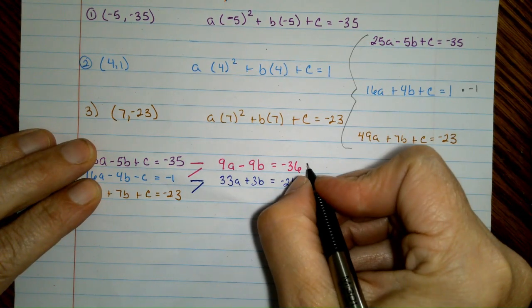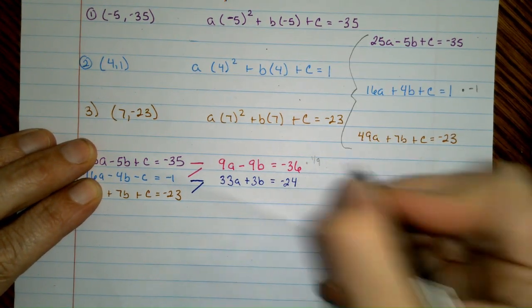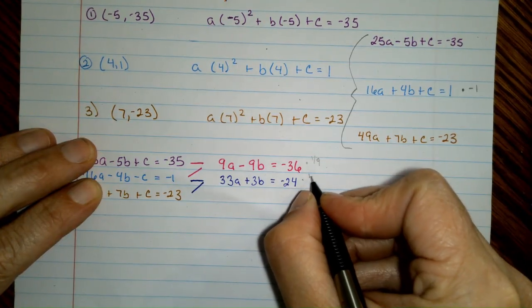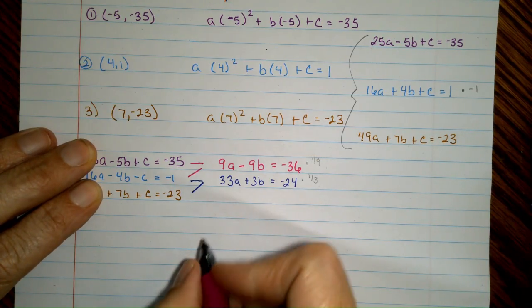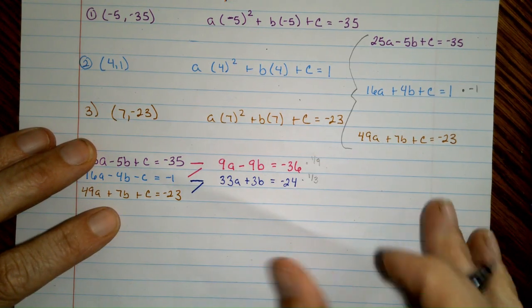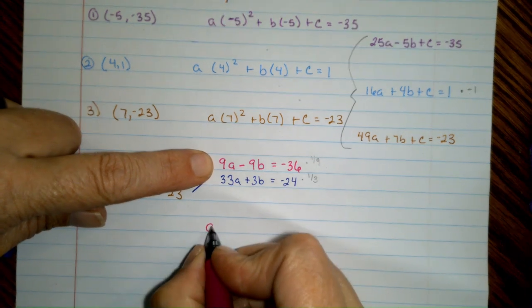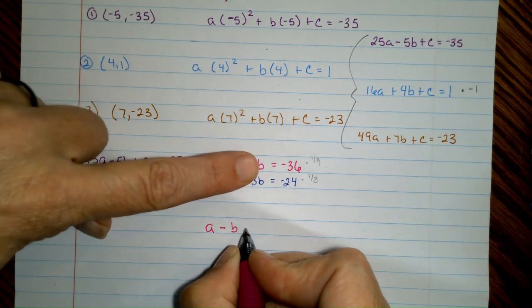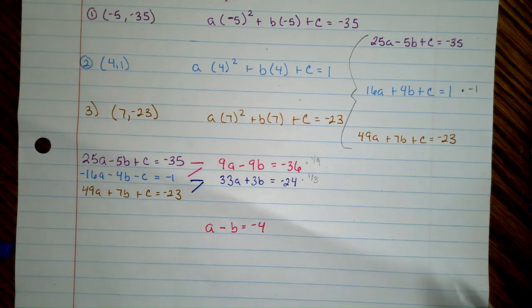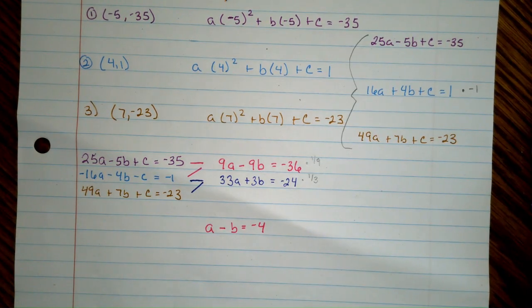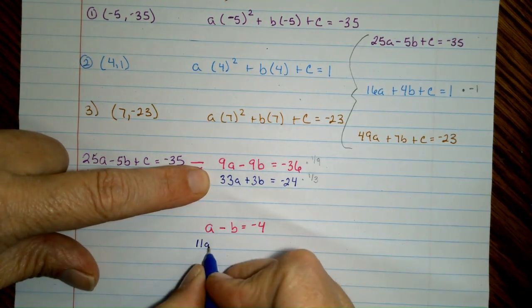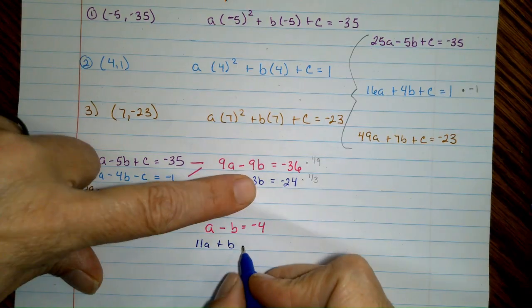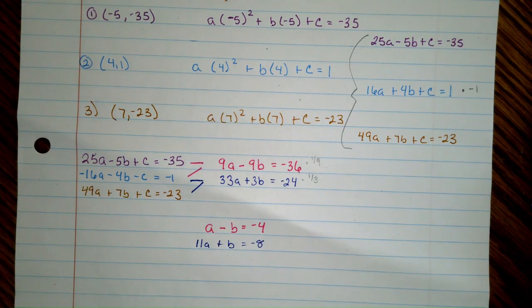So technically, if I'm dividing by 9, I'm multiplying this entire row by 1/9. And dividing by 3 means I'm multiplying by 1/3. So I'm still using a scalar. I'm still multiplying by something. I'm going to write the pink and the blue back down here. So dividing by 9 will give me 1a minus 1b equals -4. Oh, small numbers. Okay, dividing by 3 or multiplying by 1/3, 11a, 1b, and negative 8. Now when I do that, I will go ahead and I will put those two lines together.